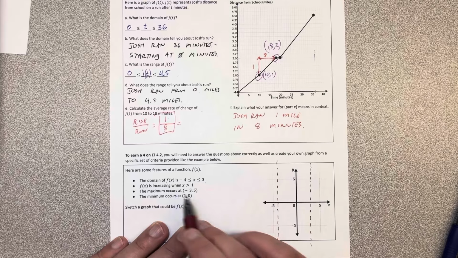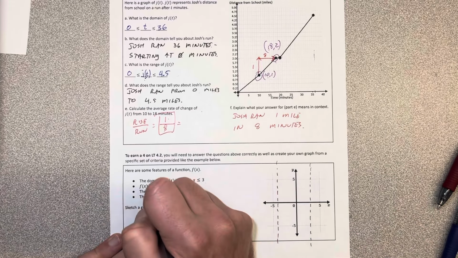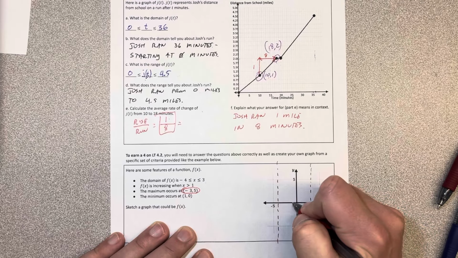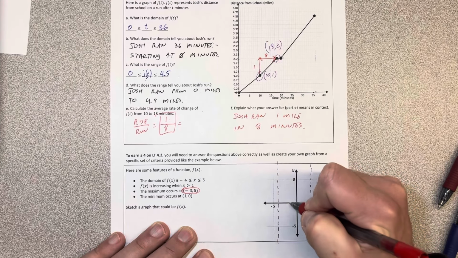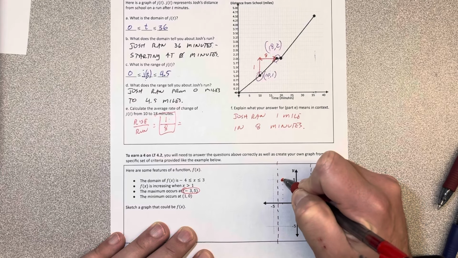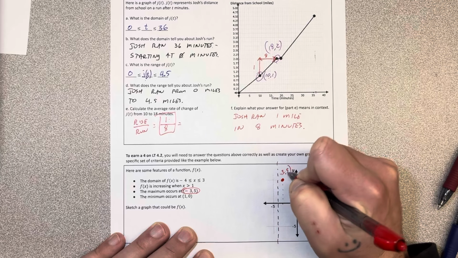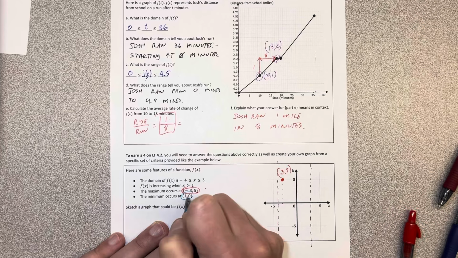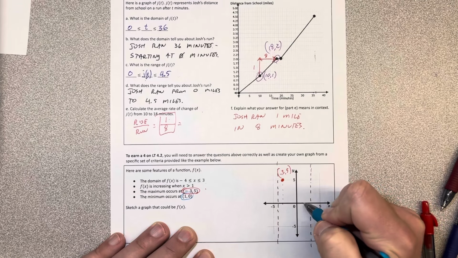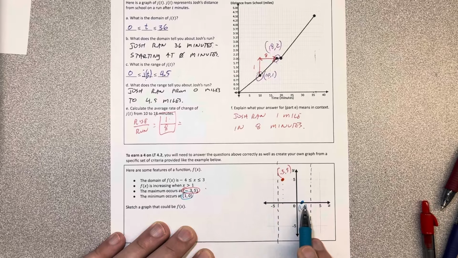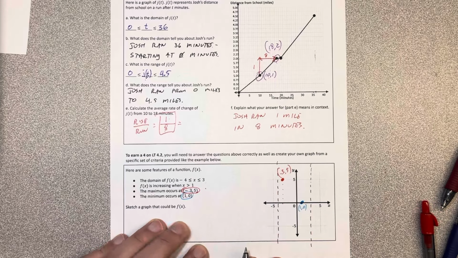The maximum, this occurs, let's assign some colors. The maximum occurs at -3, 5. So -3 is 1, 2, 3, and then we're going to go up 5. 1, 2, 3, 4, 5. This is the biggest point on the graph, -3, 5. That's what that tells us. The smallest point on the graph, the minimum, is at 1, 0. So that's going to be this point right here, 1 to the right of the origin, and it does not go up at all. So the maximum here is our red point. The minimum here is our blue point.